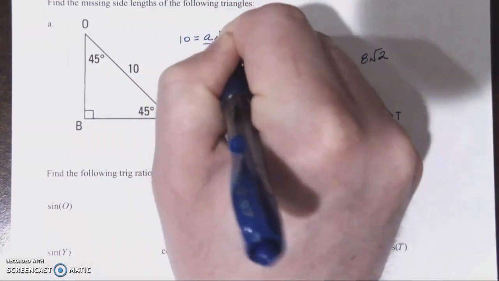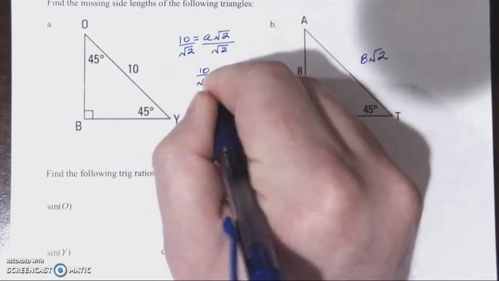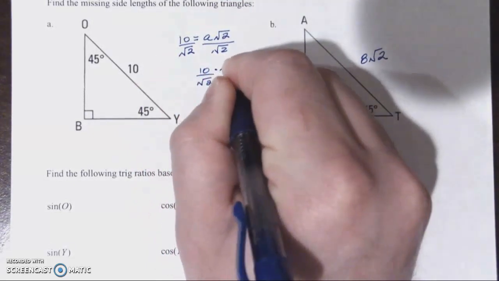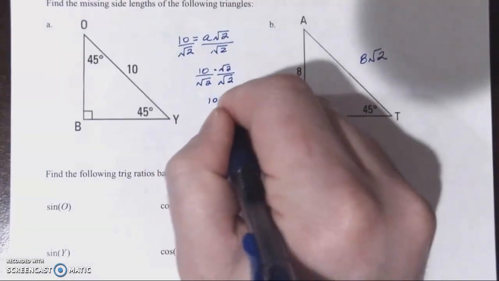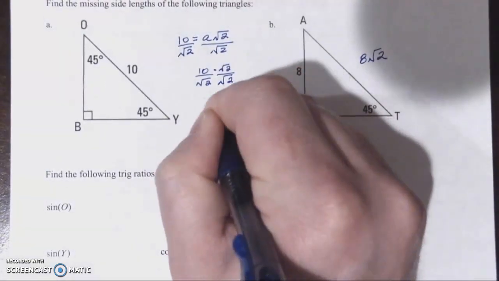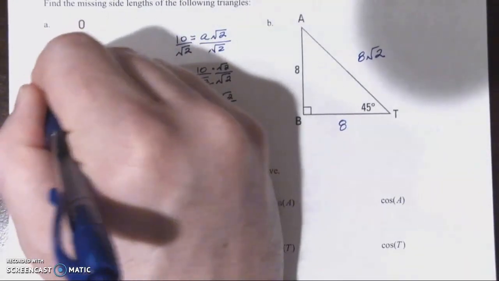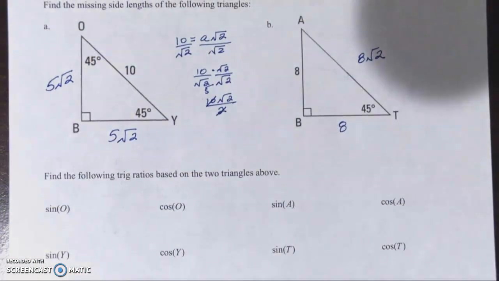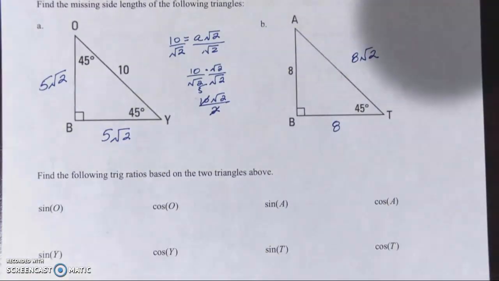We'd divide both sides by root 2. We would get 10 over root 2. We'd multiply top and bottom by root 2, so we rationalize. We'd get 10 root 2 over 2. This simplifies to 5 over 1, so we know that each one of these would be 5 root 2. Okay, and that's our knowledge of special right triangles. That's from a long time ago.